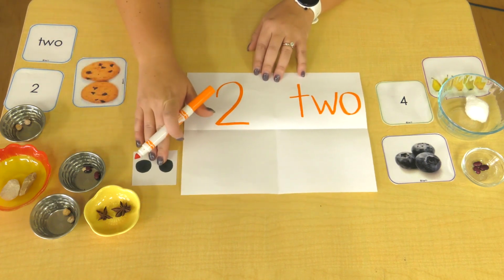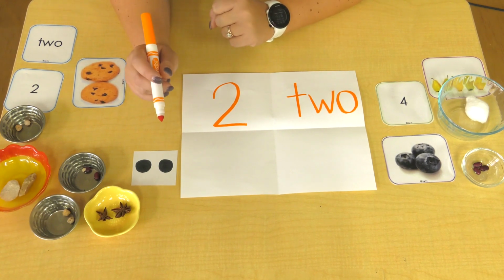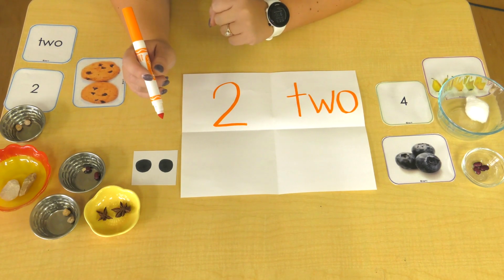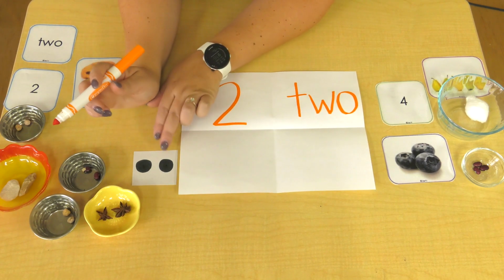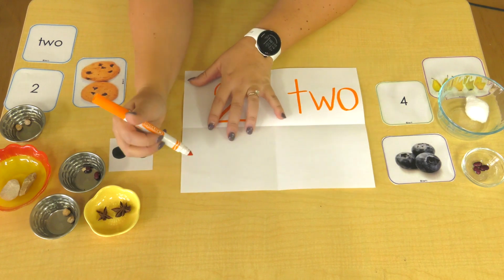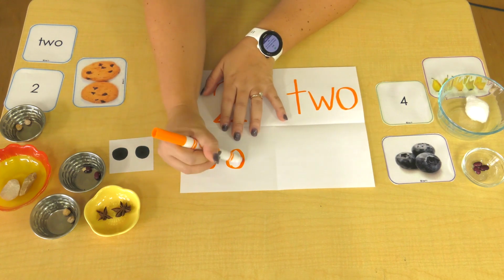We can also represent the number 2 with dots. How many dots are we going to draw to show the number 2? We're going to draw 1, 2. Let's draw 2 dots together. 1, 2.